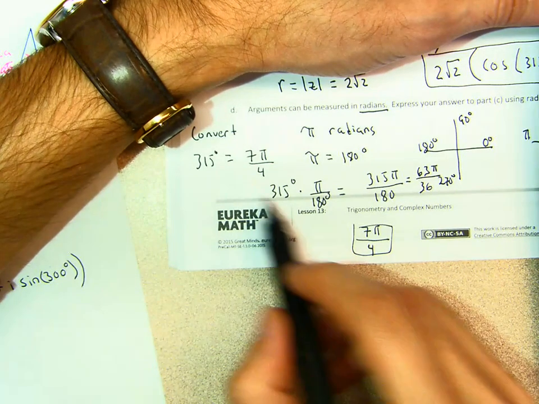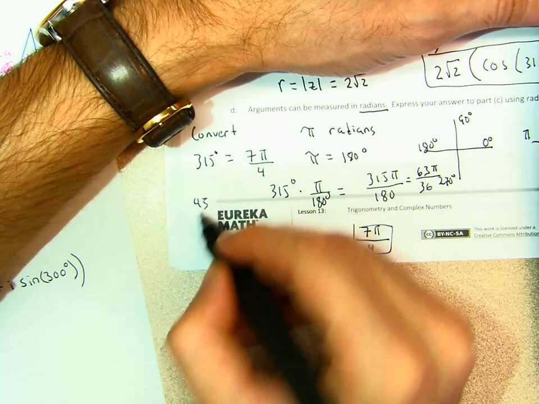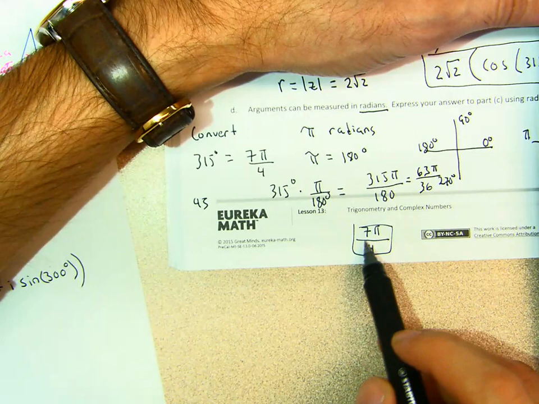So the GCF of 315 and 180 was actually 45. So yeah, my bad. It's early in the morning. I should have known that. But then this is it.